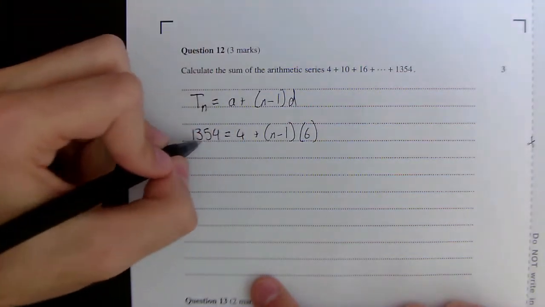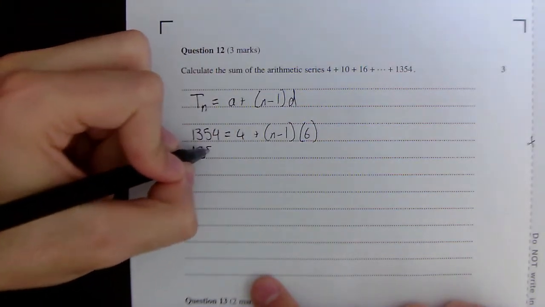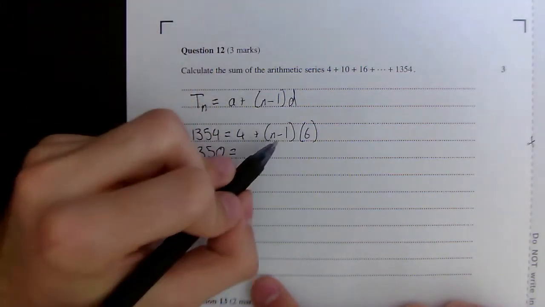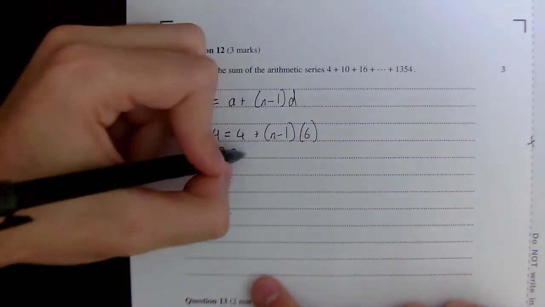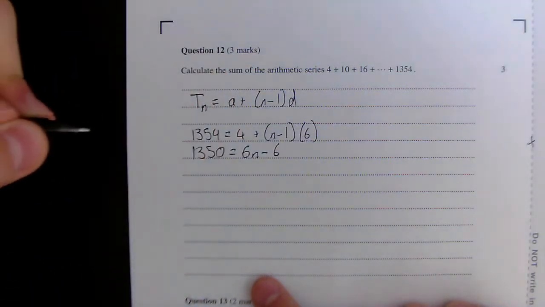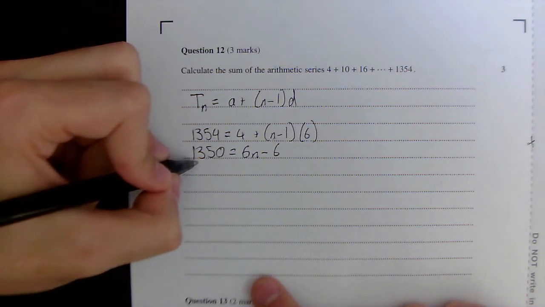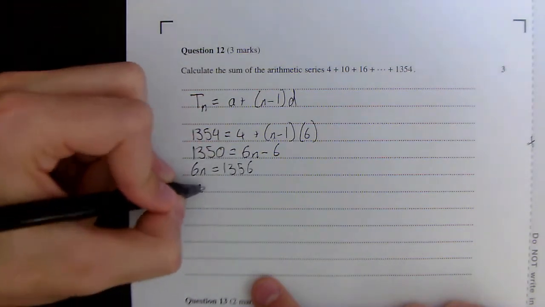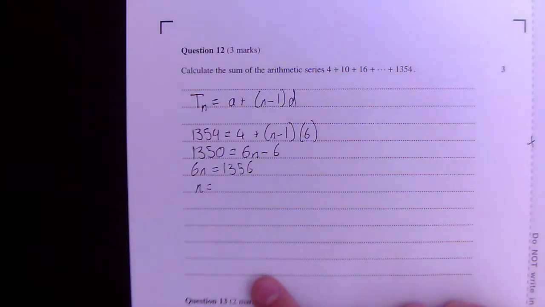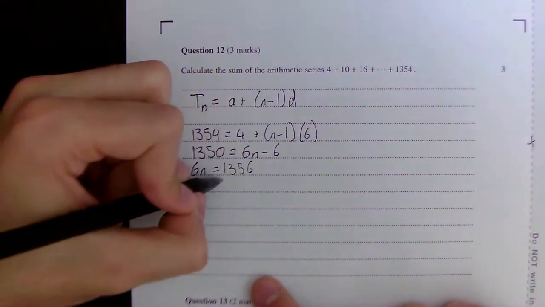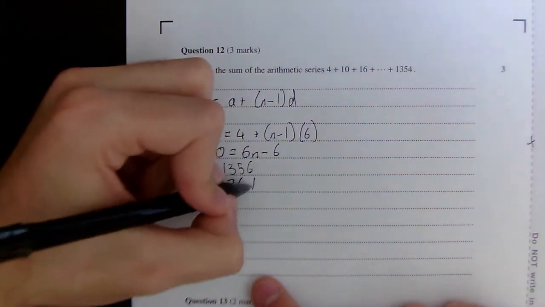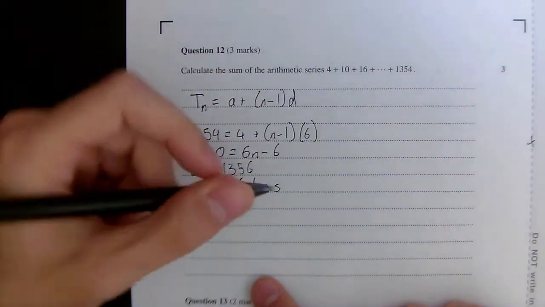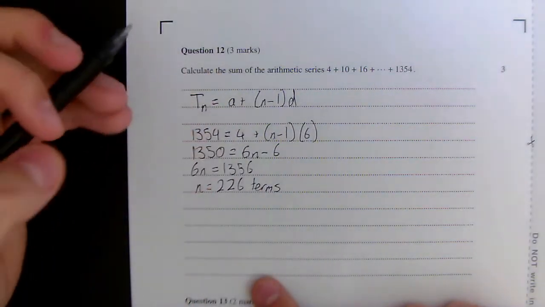Okay, if I subtract 4 on both sides, I get 1,350 equals, if I expand this, I get 6n minus 6. I add 6 to both sides, and I get 6n is 1356. And dividing by 6 on both sides, I get n is equal to 226. So we have 226 terms in this AP that we have to sum.